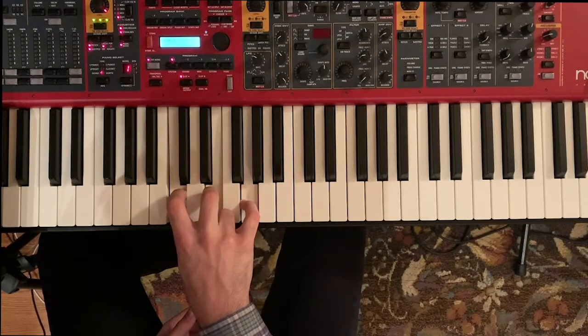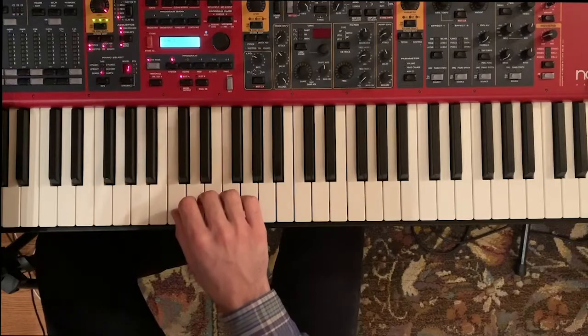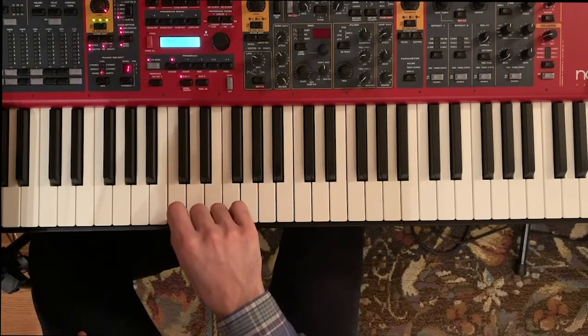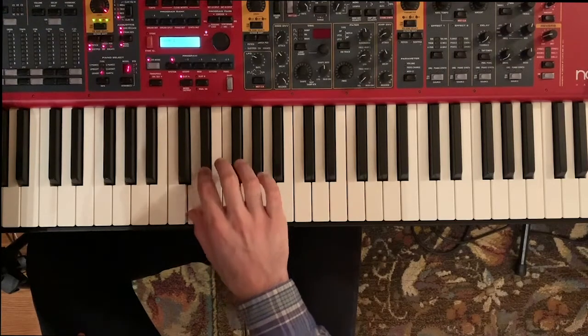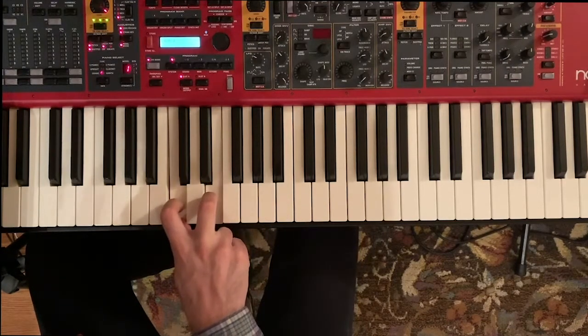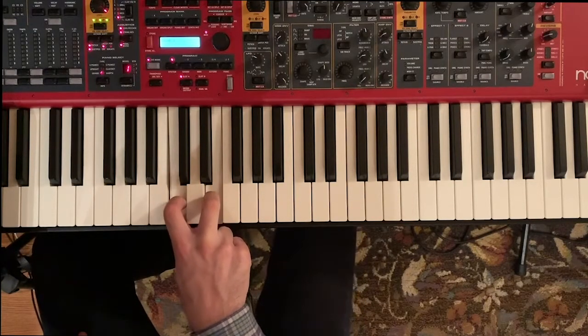What we need to do is figure out how far apart C is from the note E. The way we're going to do it is count in half steps. So starting on C, we have 1 half step, 2 half steps, 3 half steps, 4 half steps all together. And if you recall what I said earlier, that means we have a major third.